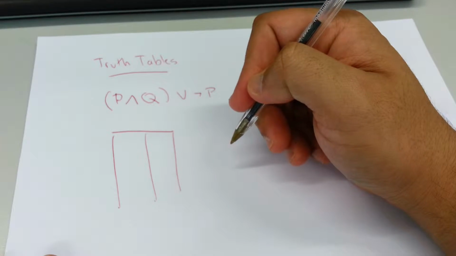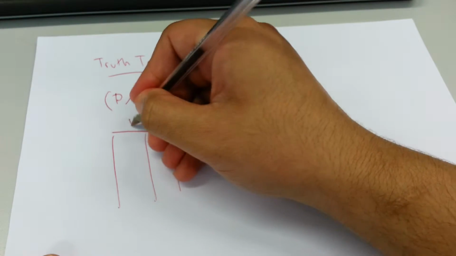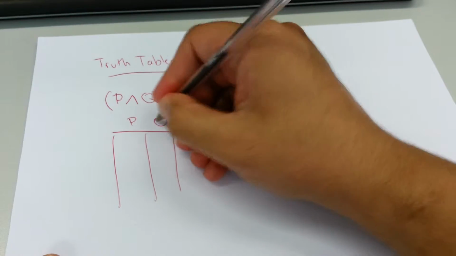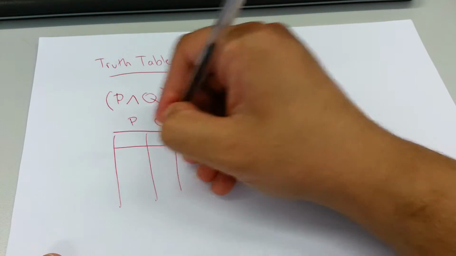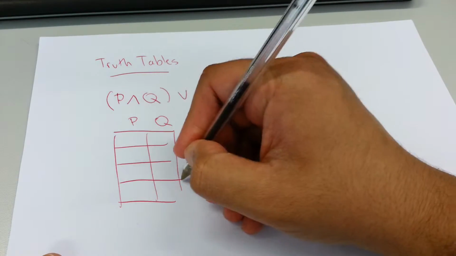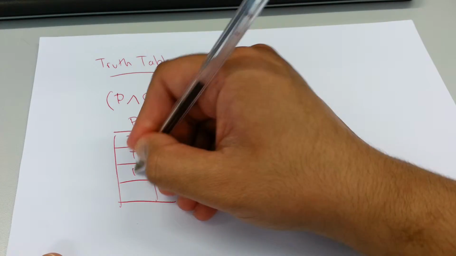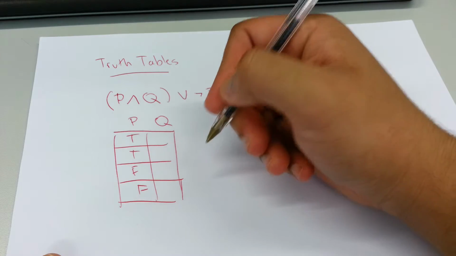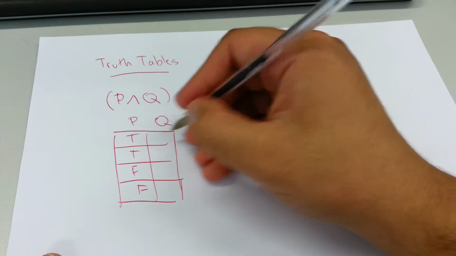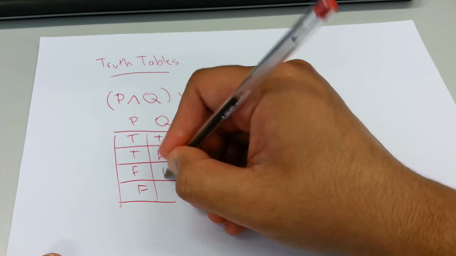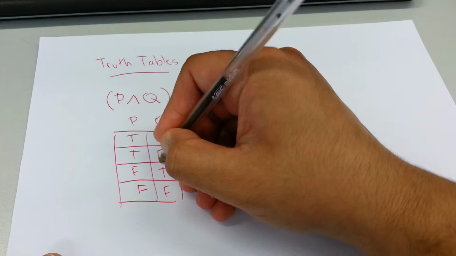The first thing you need to look at is P. So P, and you need to look at Q as well. 1, 2, 3, 4. Okay, so P, you know, is true, true, false, and false. And then your Q is true, false, true, false. That's an F, by the way.